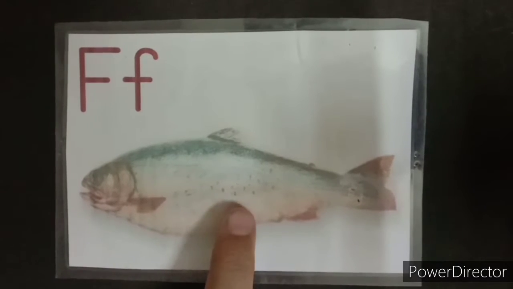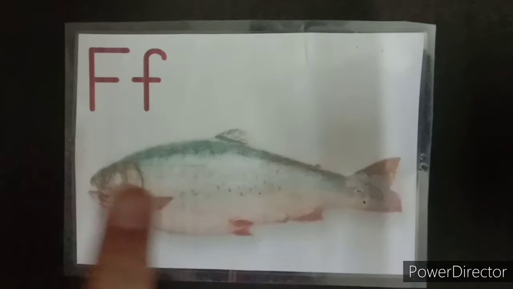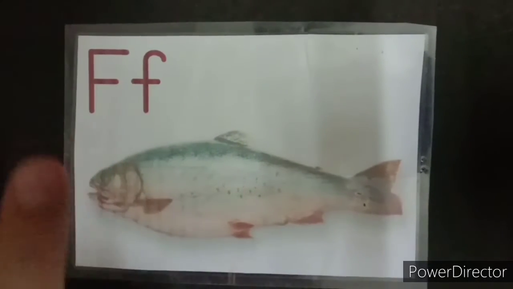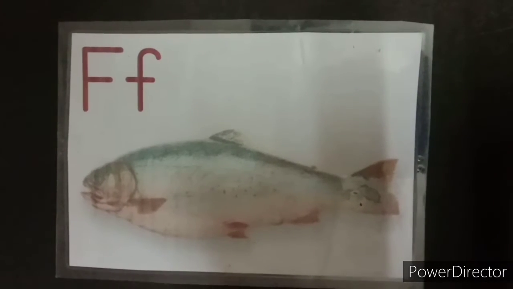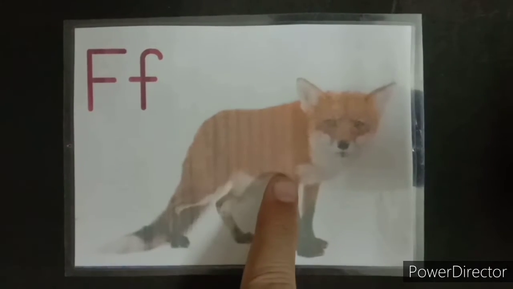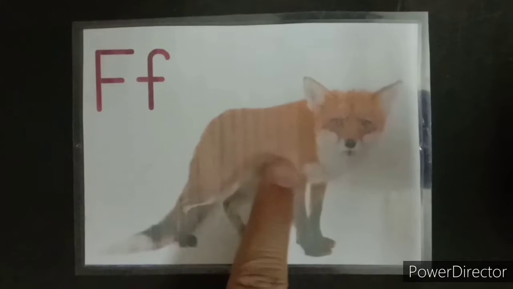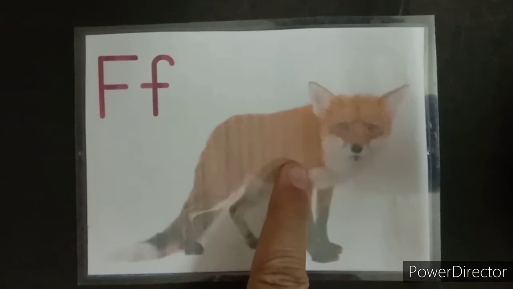This is the picture of fish. F for fish. F says f as in fish. This is the picture of fox. F for fox. F says f as in fox.